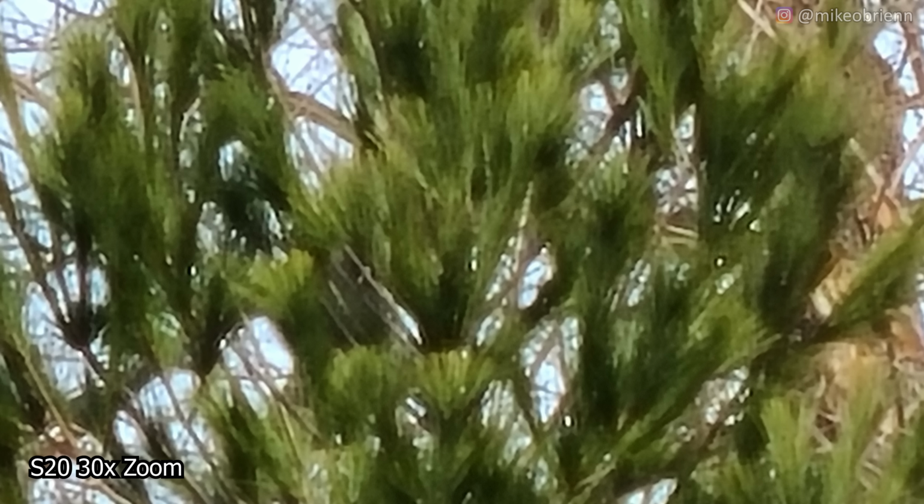So it still can zoom in really far. It can actually zoom into 30x, and I'll test that out in a second, versus the S10, which can only zoom into 10x, but it's not always a true optical zoom.